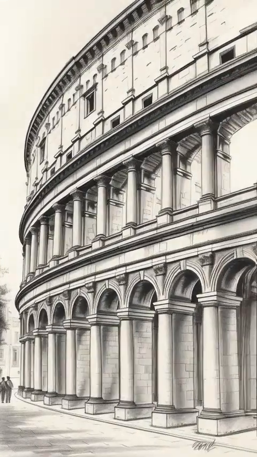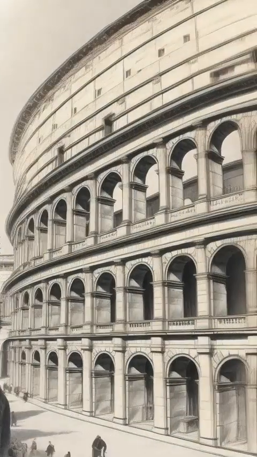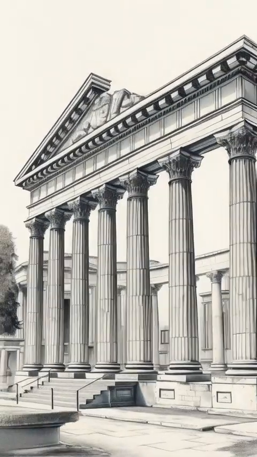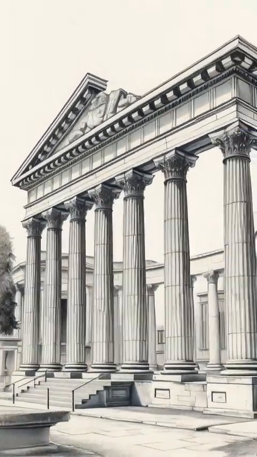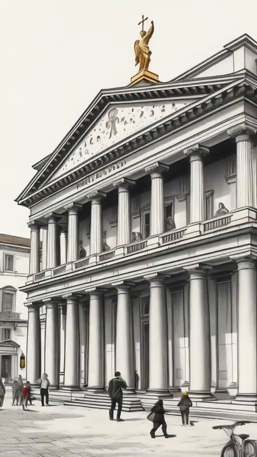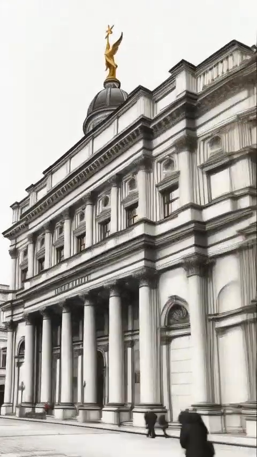Public buildings. Roman architecture is noted for its utility and grandeur, as seen in structures like the Colosseum, aqueducts, and forums. These served public and civic uses, reflecting the Roman emphasis on public life, governance, and the spread of culture.